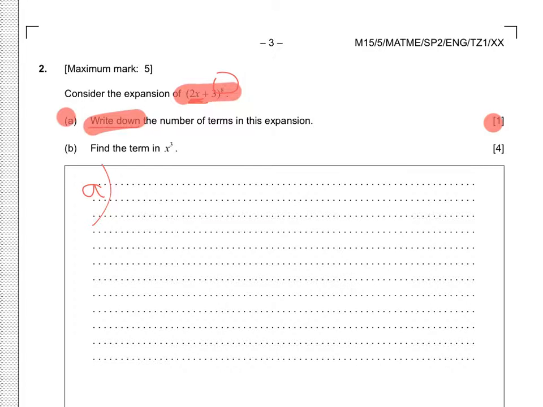And the lowest power of x will be when there's no x's at all, when it's just the 3's being multiplied together. So you get an x to the 8, an x to the 7, an x to the 6, 5, 4, 3, 2, 1, and as well as those 8 terms, you get a 0 term.